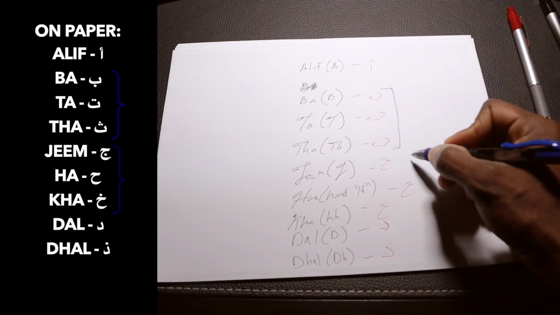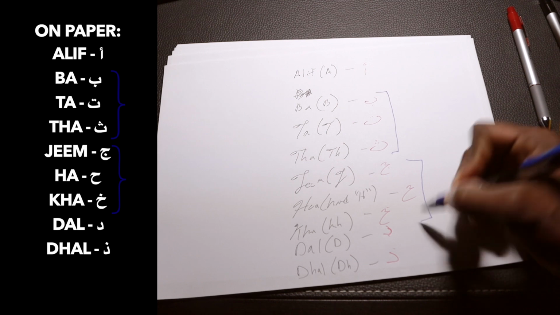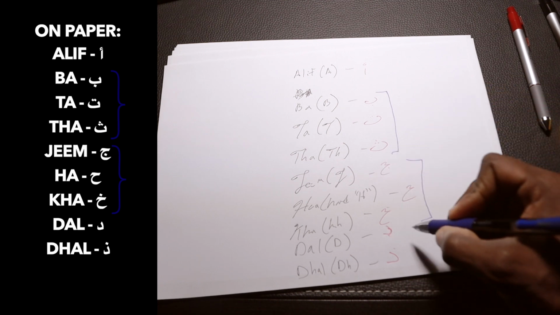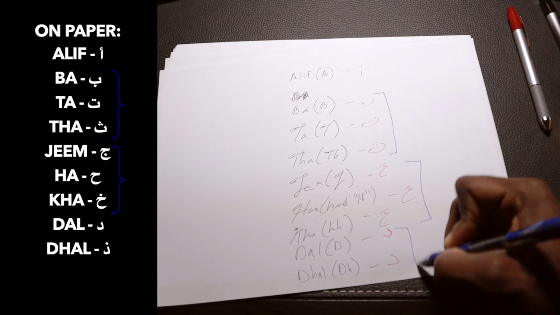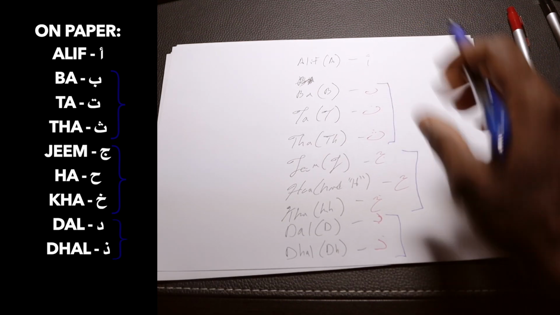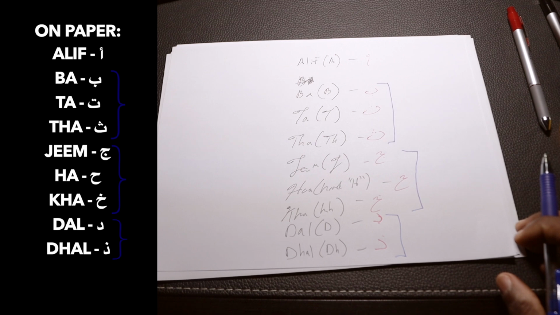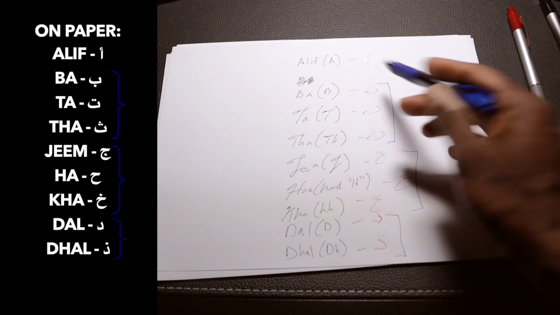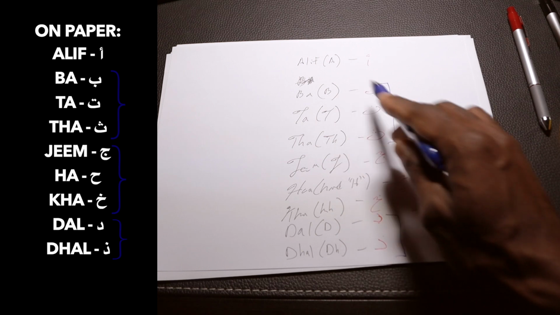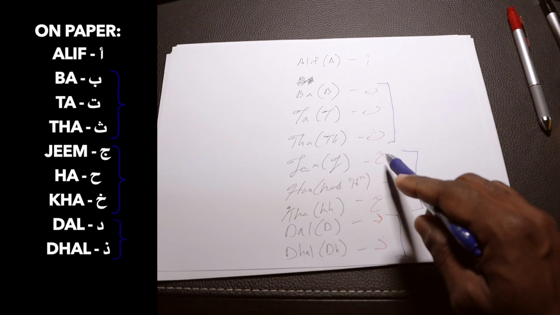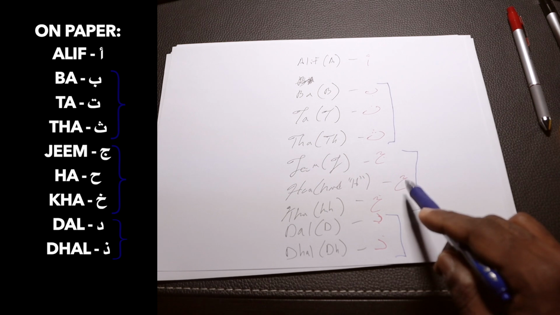Okay. Then this is another set of skeleton. They all look exactly the same, except for the dots. And this is the last one. They look exactly the same, except for the dots. And then we have Aleph by itself there, okay? So let's just say them out. So we have Aleph, it's Aleph. We have Ba, we have Ta, we have Tha, we have Jim, we have Ha.